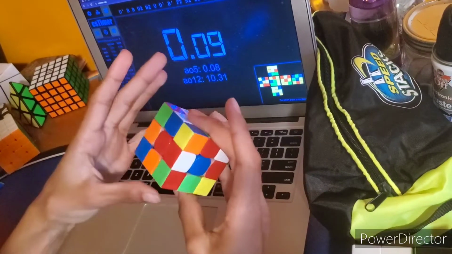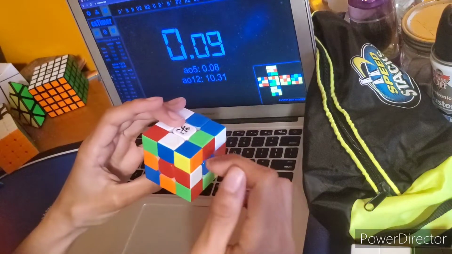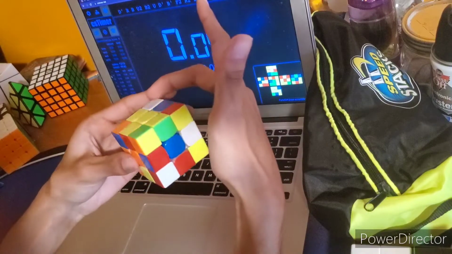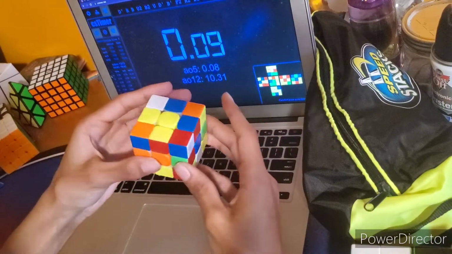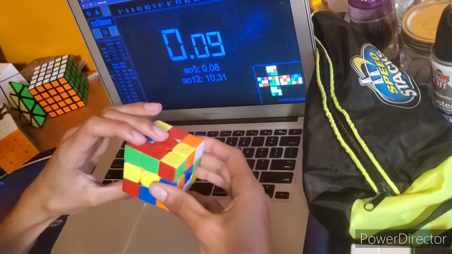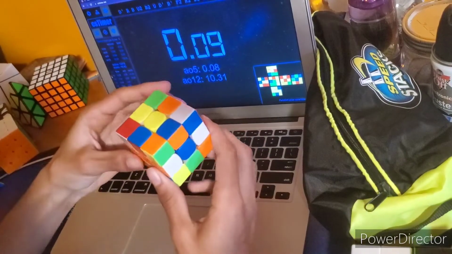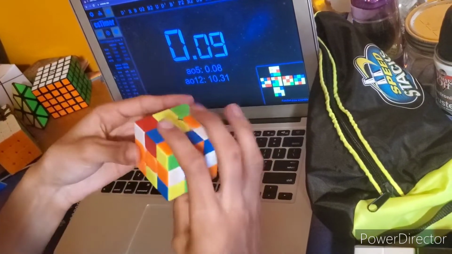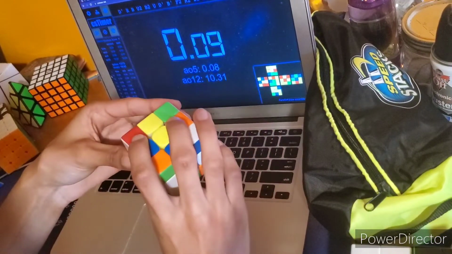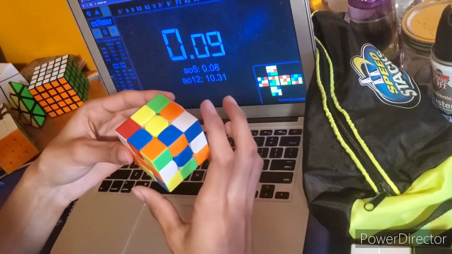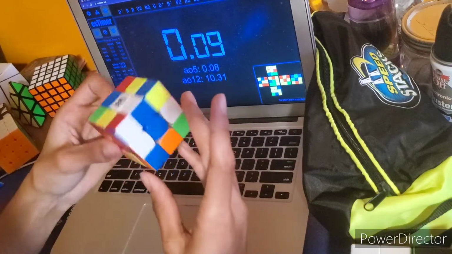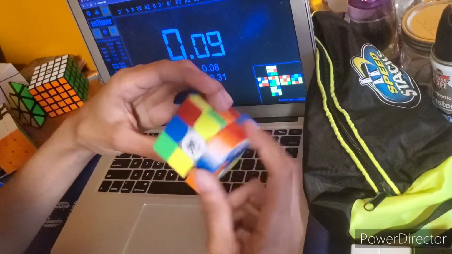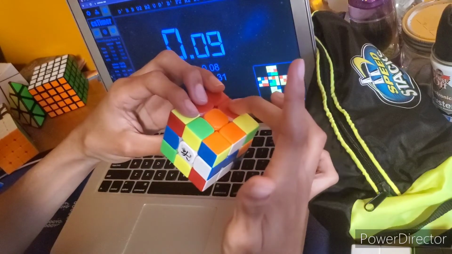That makes a square, and then these two edges, I mean this edge and this corner, I would do B prime to get this up, and then R so I can combine these, insert into the back. Not the greatest second block opportunities, so I just do an R wide prime, or no, R2 wide, my bad.